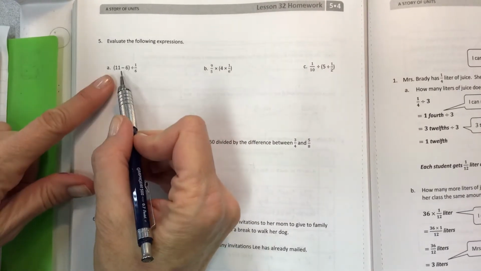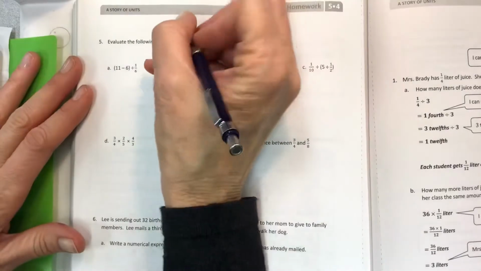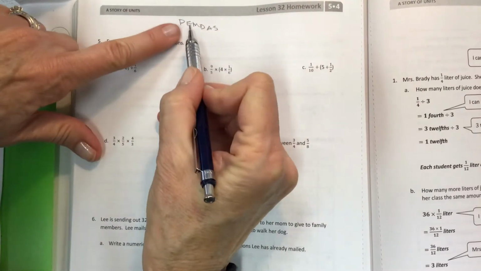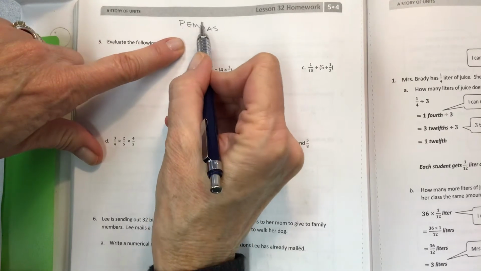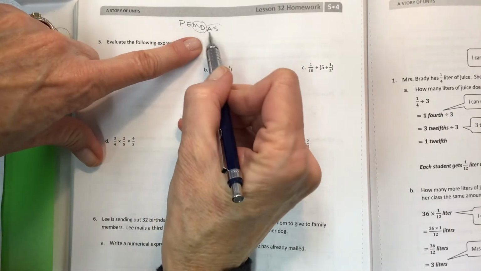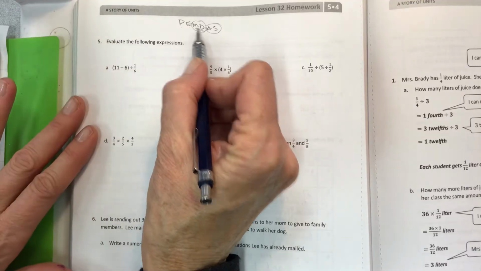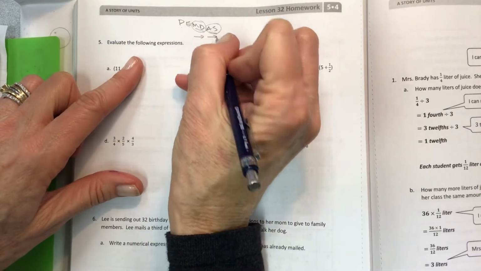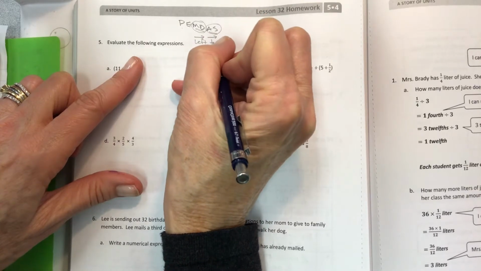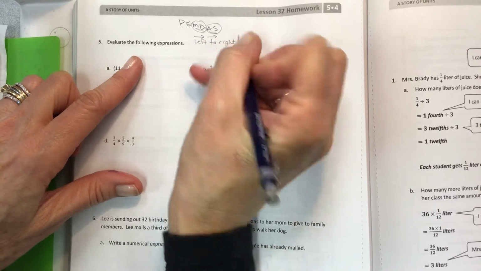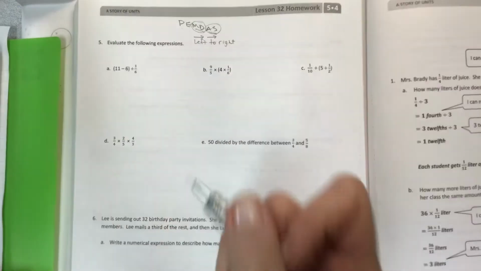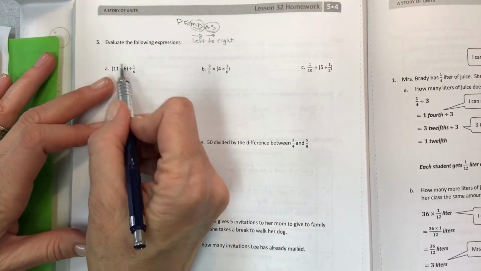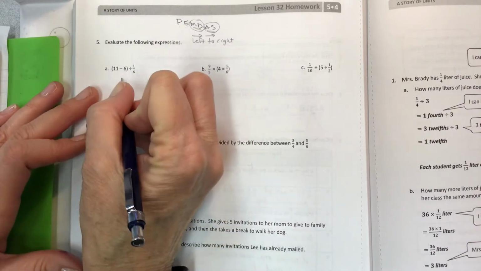What do you do first? You solve what's in parentheses. Rule of PEMDAS: parentheses, exponents, multiplication, division, these guys are buddies. Addition, subtraction, these guys are buddies. That means same power, okay? Whichever one comes first, left to right. Okay, but multiplication and division have more power and strength than addition and subtraction. All right, so parentheses, solve it first.